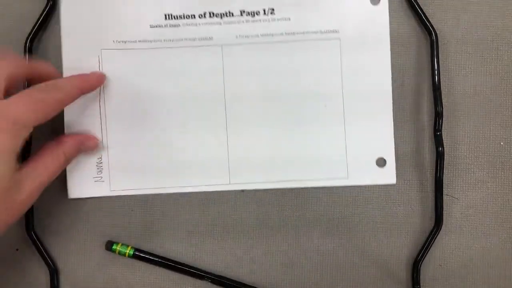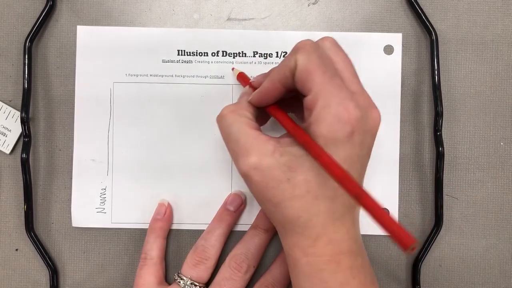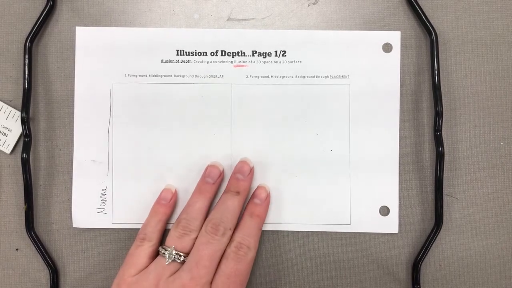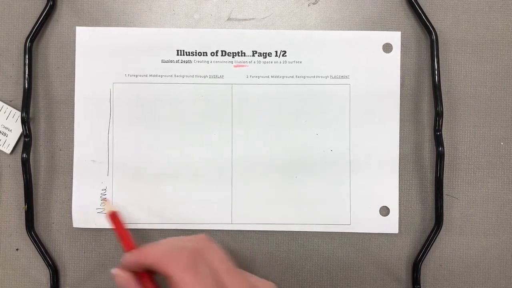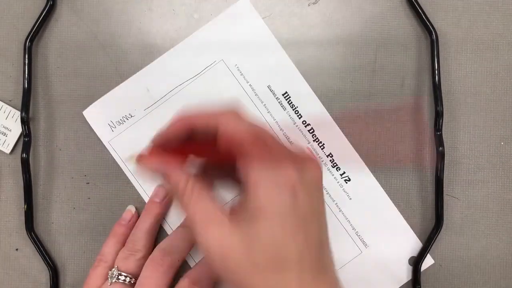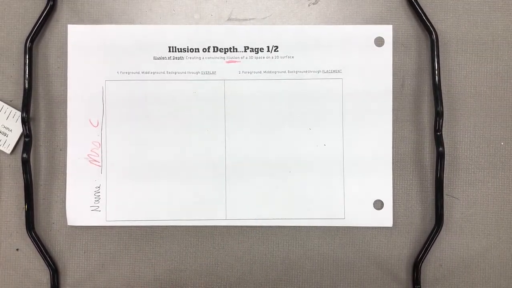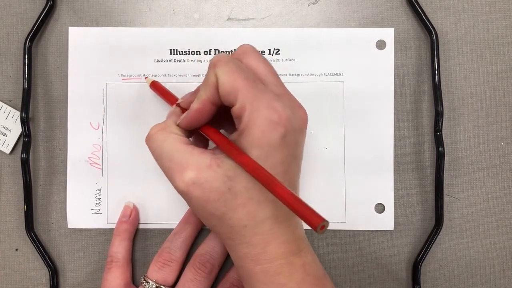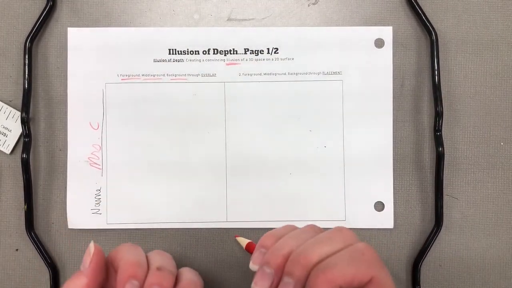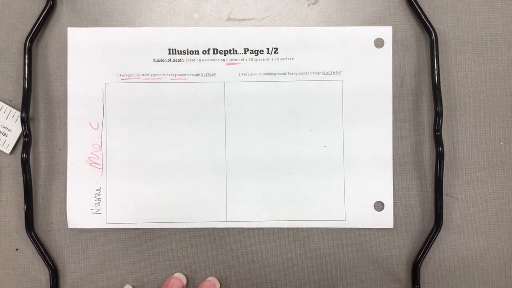Next, we discussed illusion of depth. What illusion of depth is, is to create a convincing illusion of a 3D space on a 2D surface, because the majority of our works are going to be on a two-dimensional surface, length and height. But sometimes we're going to be drawing things that we want to look like they have that third dimension, that depth. So we talked about foreground, middle ground, and background. Foreground are the things that appear closest to us. Middle ground are the things in the middle, and background are the things off in the distance.